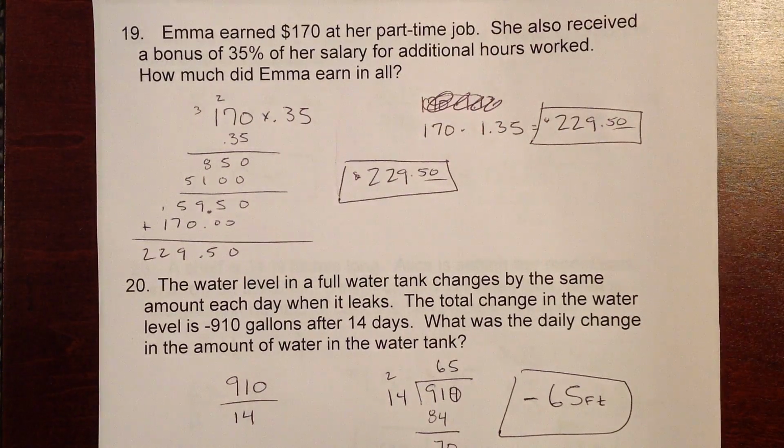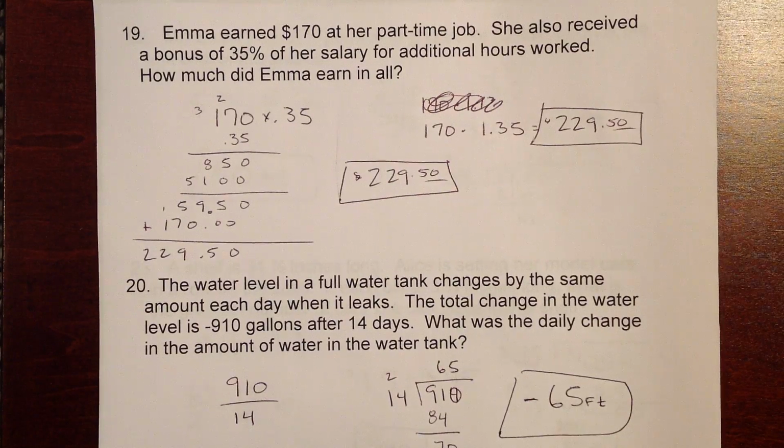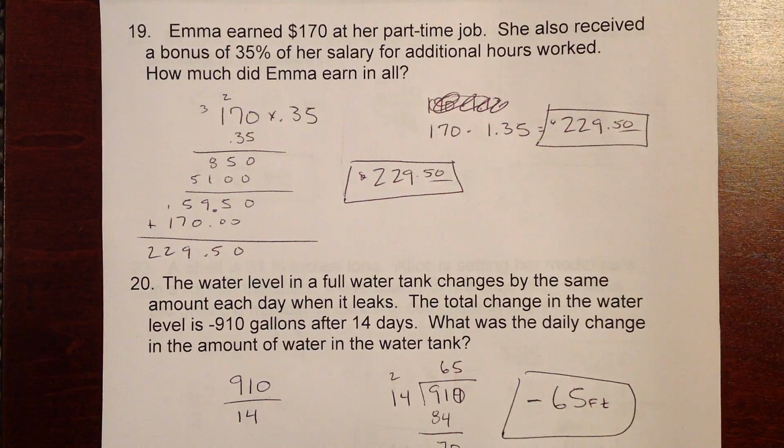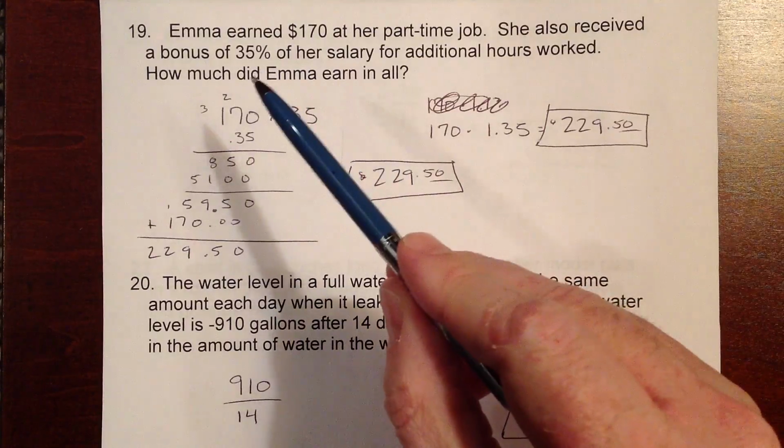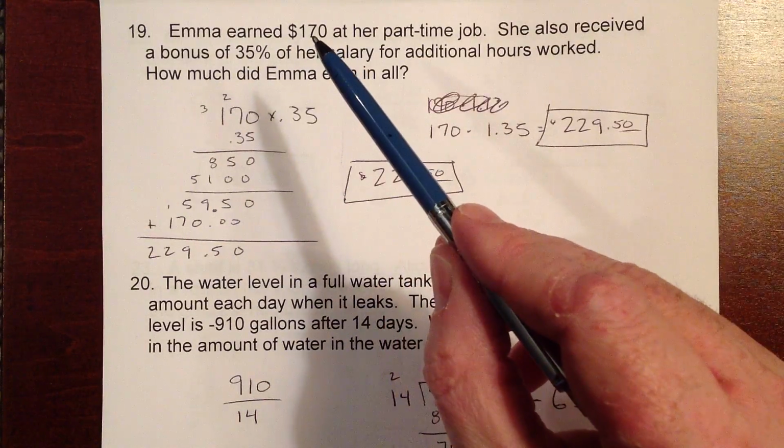Emma earned $170 at her part-time job. She also received a bonus of 35% of her salary for some extra hours she worked. How much did she earn in all? Well, basically we're saying she earned $170 plus 35% of $170.